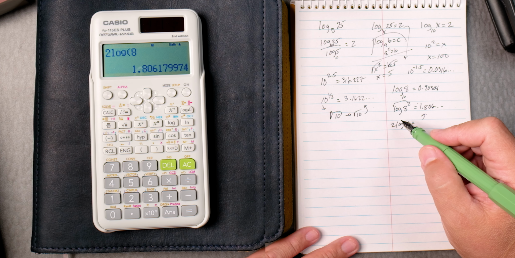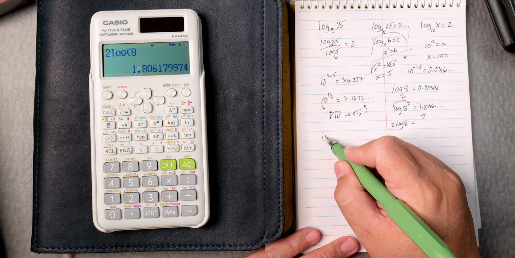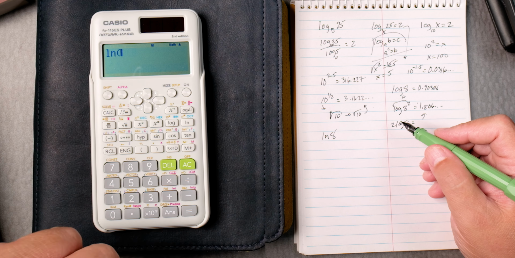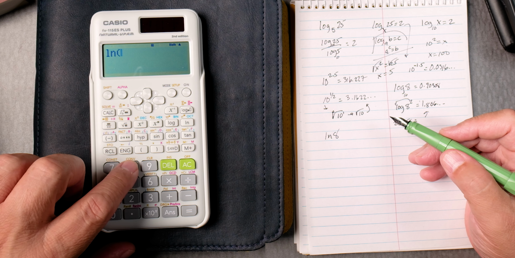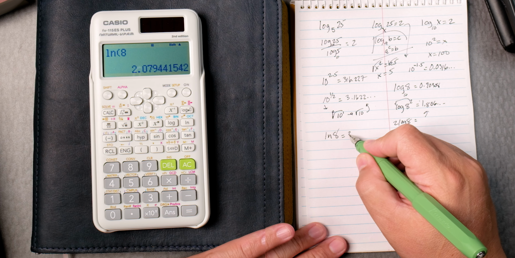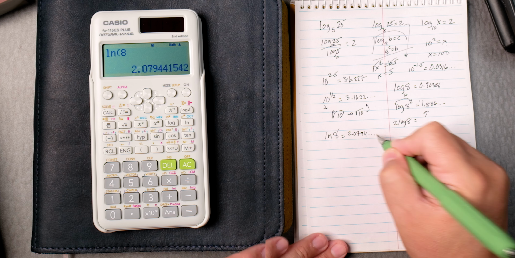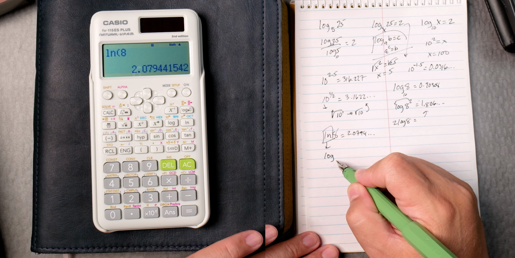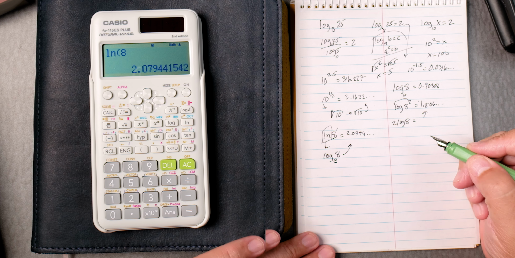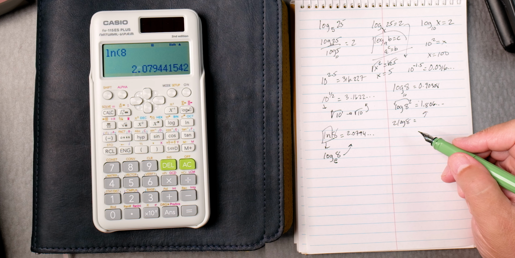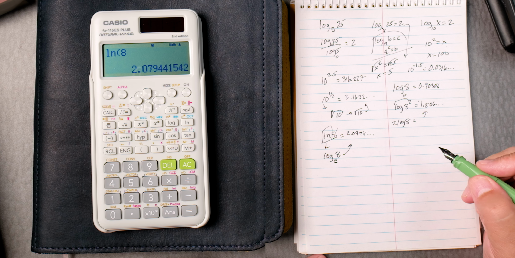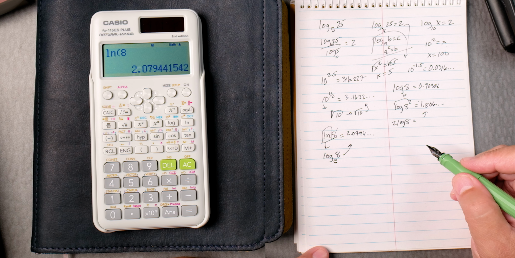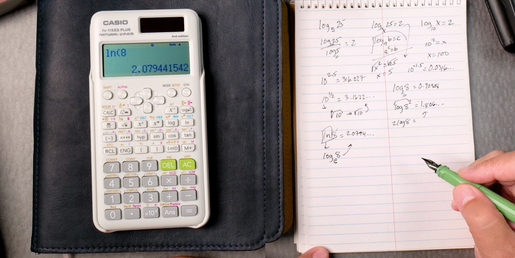All right. So how about the natural log of 8? You go to the natural log, which is right here. You type in 8 equals 2.0794, and it keeps going. By the way, this natural log is the log base e of 8, which gives you that answer. By the way, if this is going a little too fast, you can always slow it down and watch it again, and you'll get it.